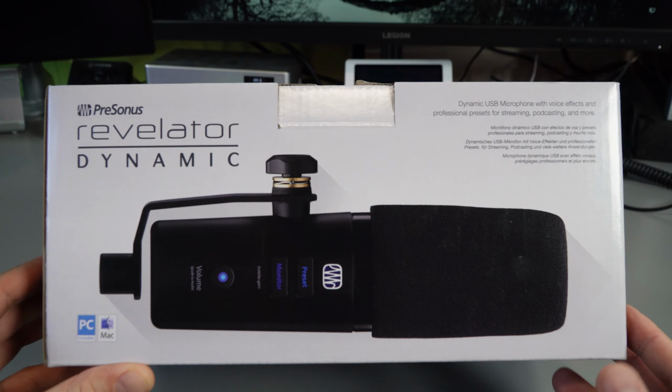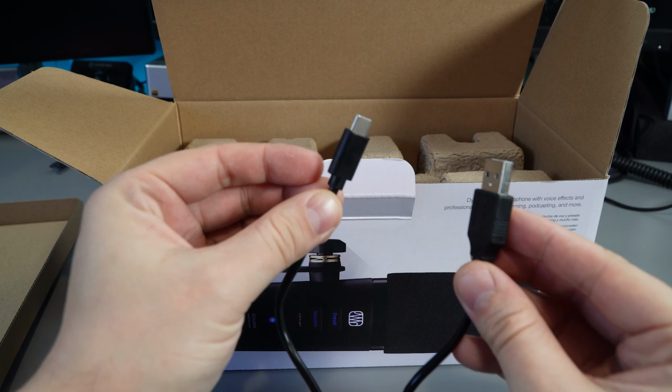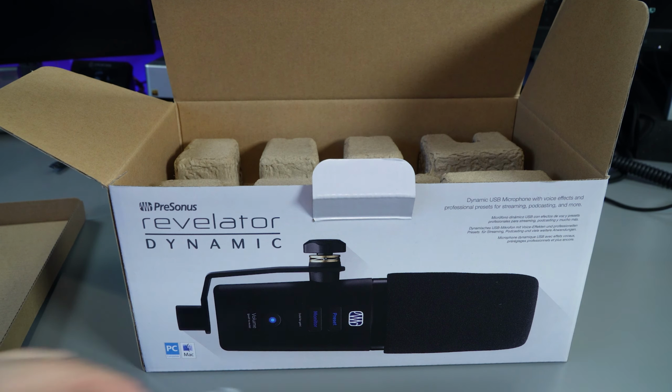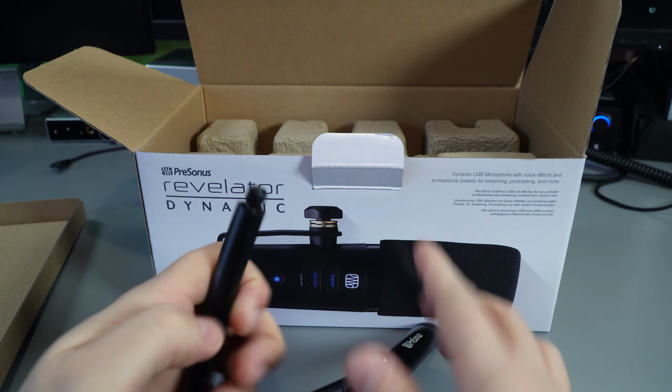Okay then, before we take a big dive into the software, I want to talk about everything that came with it in the box. It's very well packaged. You do get a 2-meter USB-C to USB Type A cable. And you also get a little desktop stand to use it on as well.